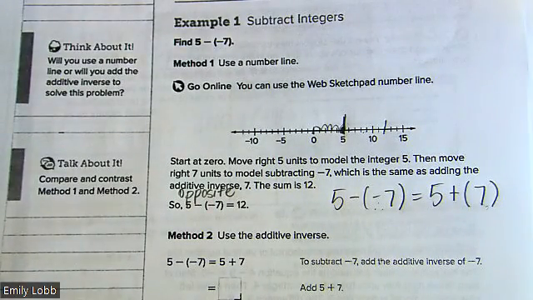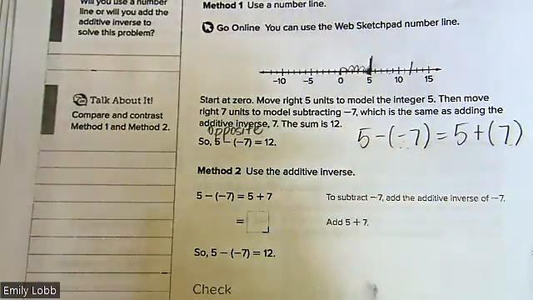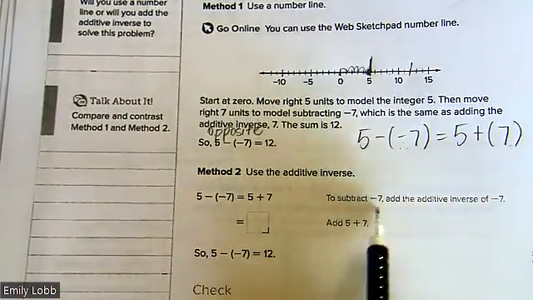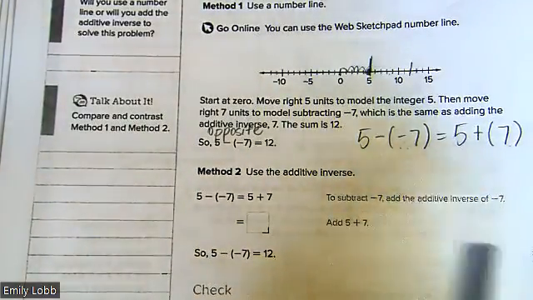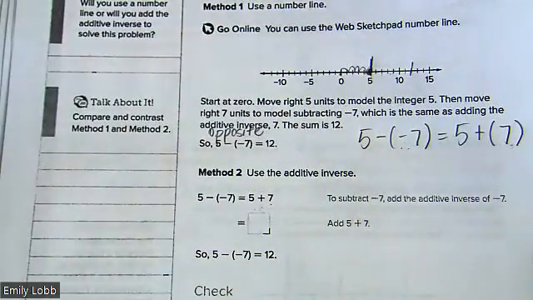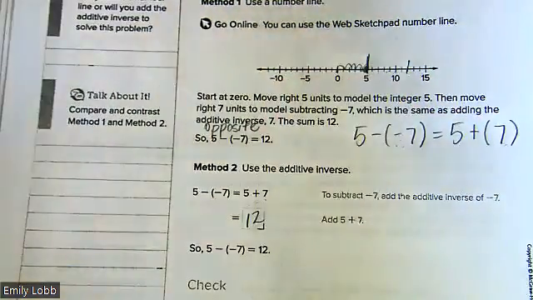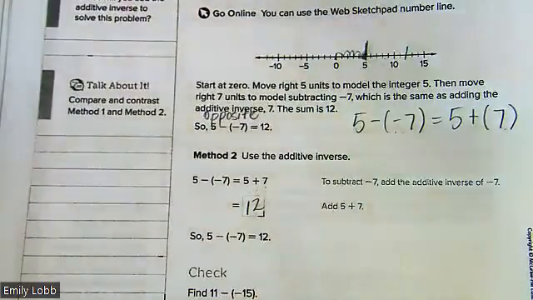So we do this thing called keep, switch, switch. Did you see it at all last year? No, not at all. Okay, that's all right. So to subtract a -7, we add the inverse of -7. So that's why we said 5 plus 7. What's 5 plus 7? 12. So 5 minus a -7 equals 12.